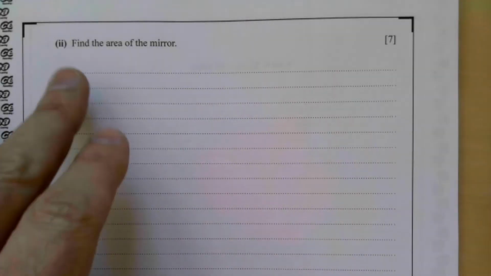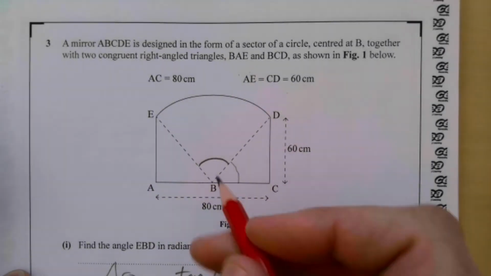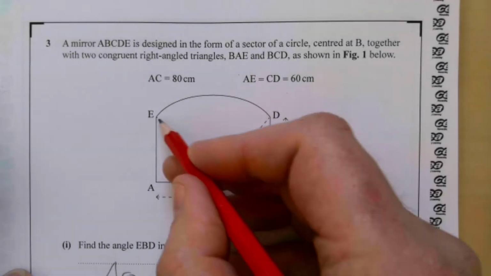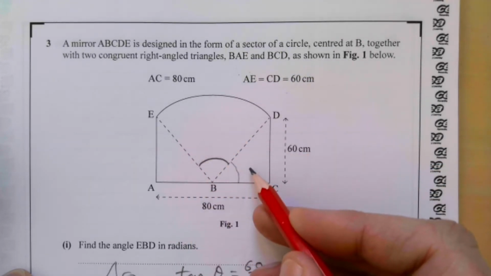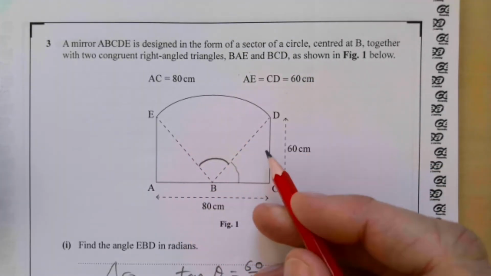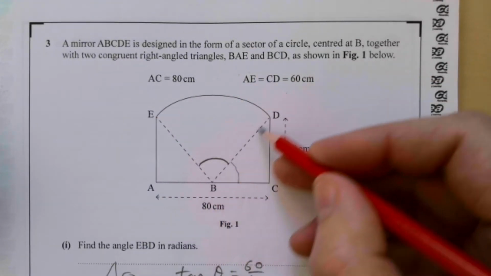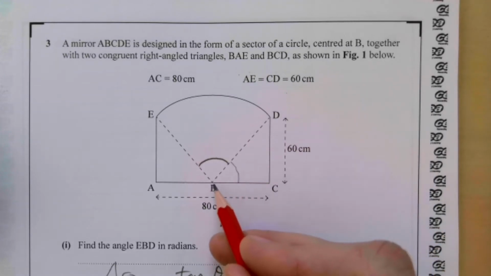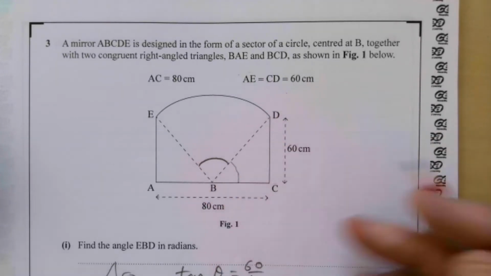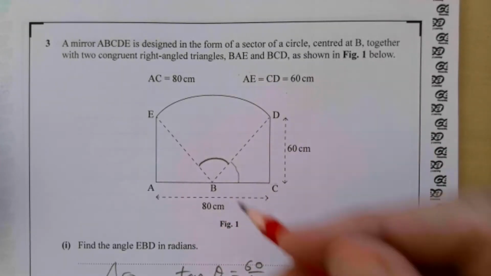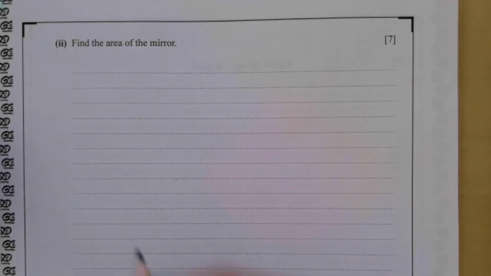Part 2 then says find the area of the mirror. So let's look back and look what we need to do. We found this angle here in radians, and this is a sector, so we need to find the area of this sector and then add on the area of the two triangles, so that should be okay. If this is a sector, so this is part of a circle, we need to find the radius then of this circle, so we're going to have to use Pythagoras here for 40 and 60 then to work out our radius. Alright, so to find then a radius BD then is going to be our first move.